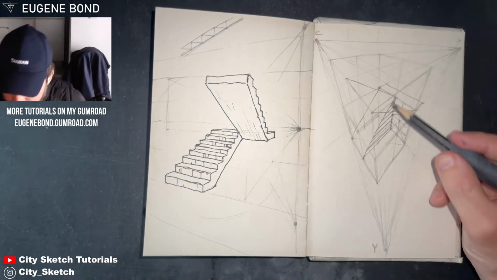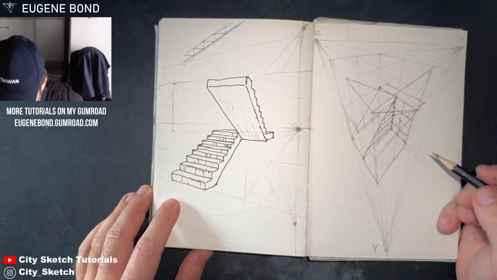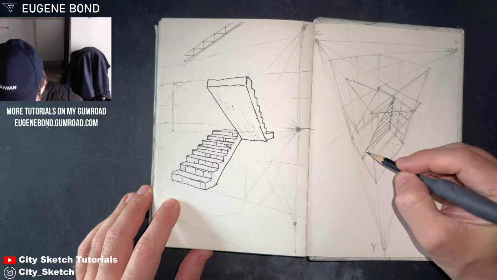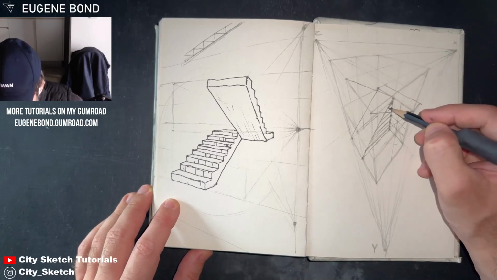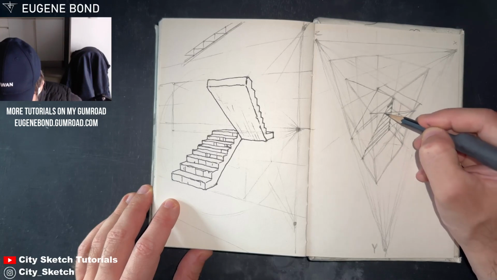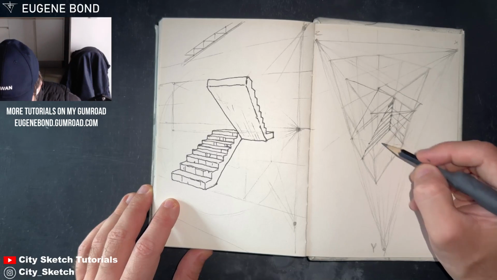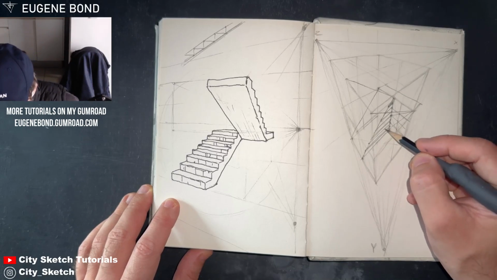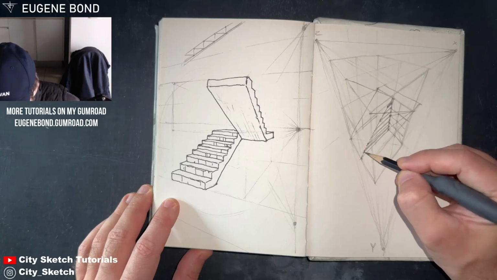So this diagonal line, it's the bottom line of the stair, right? So let me make marks. Was it like this? Oh, a little lost.